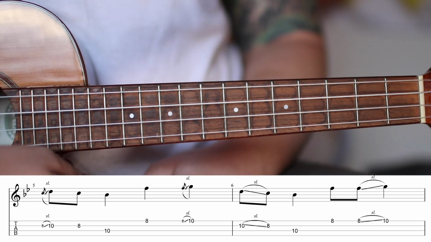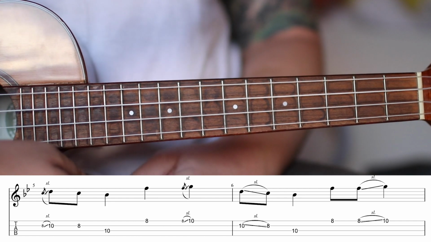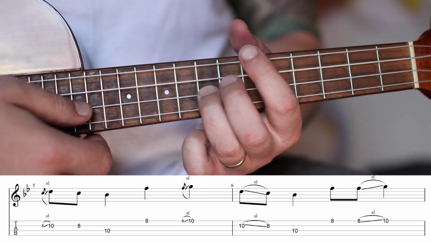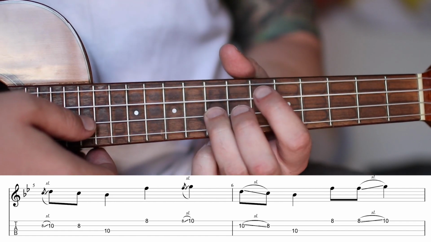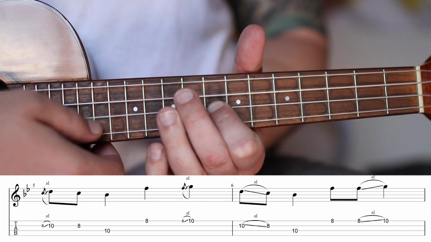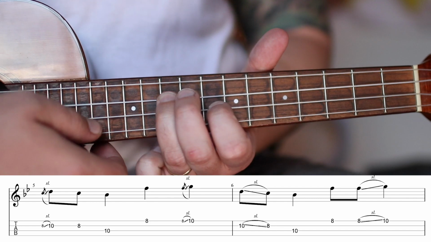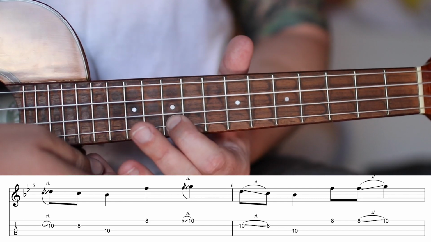Double slide action. So we're going to count this one. 1 and 2, 3, 4. Same thing we've been counting, right? We just start off with that quick slide. 1 and 2, 1 and 2, 3, 4.